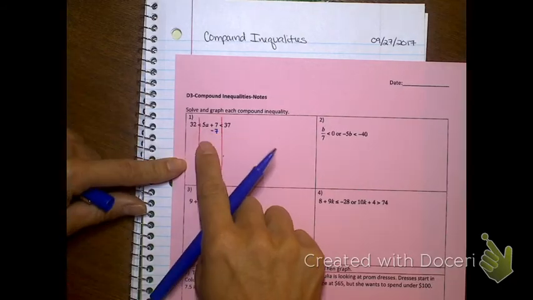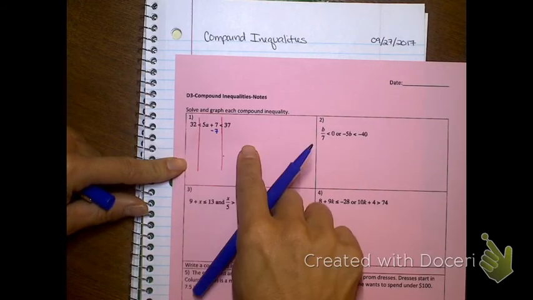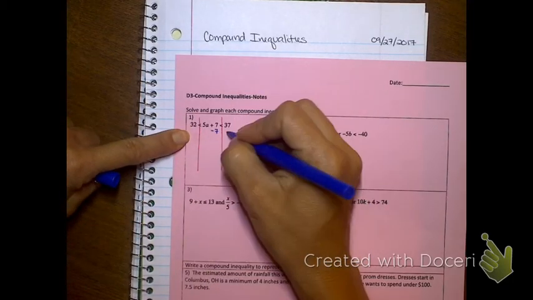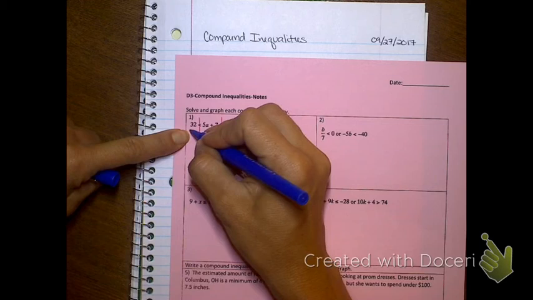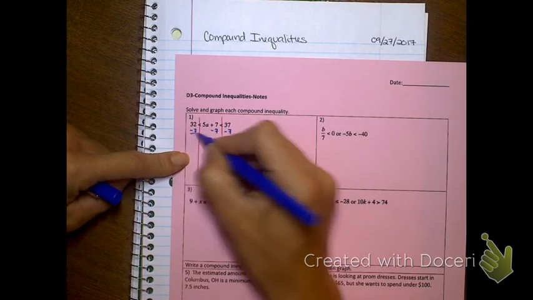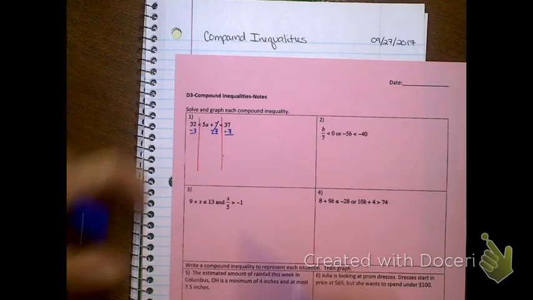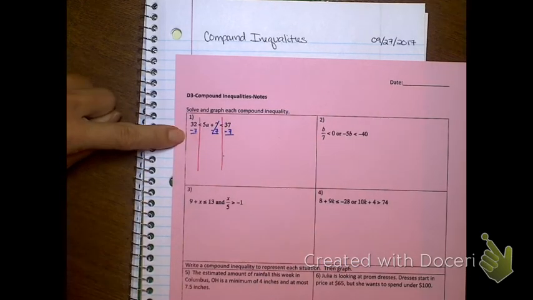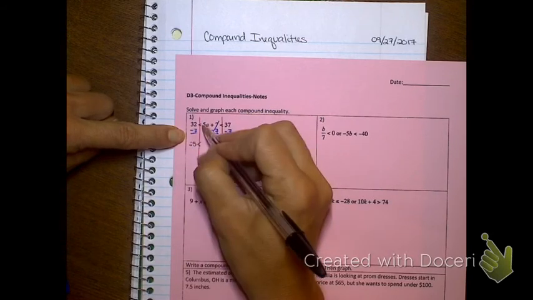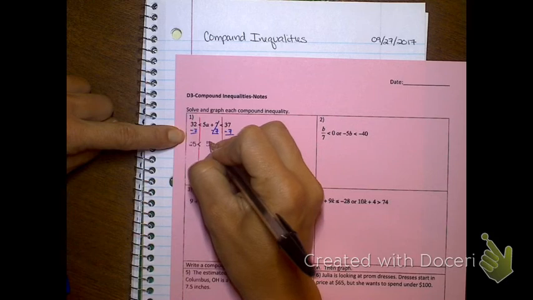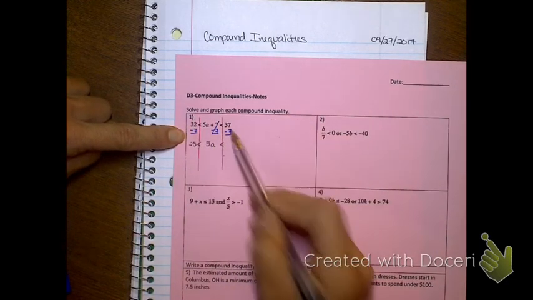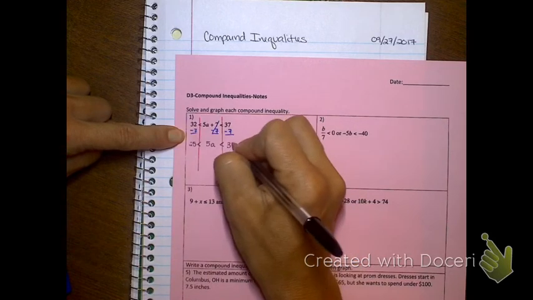But now instead of having two sides, we basically have 3 sides, right? We have this side, the middle, and the other side, okay? So we're going to subtract 7 from all sides, okay? All right, so when we do that, what's 32 take away 7? 25 is less than, what's left in the middle? 5a, okay, which is less than, what's left on the right side? 30. Okay.